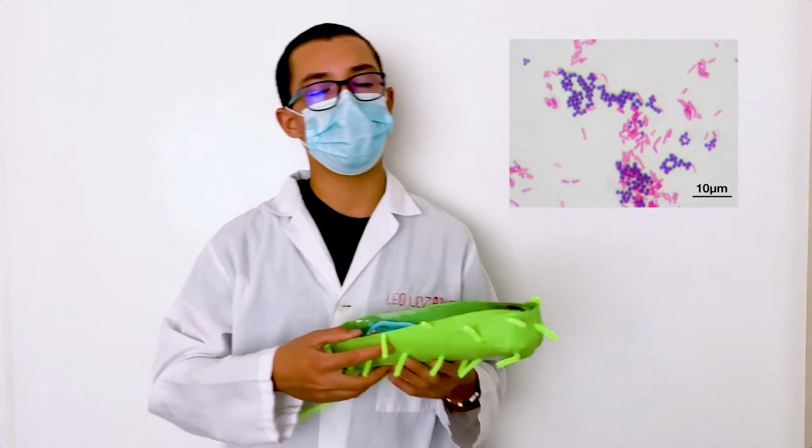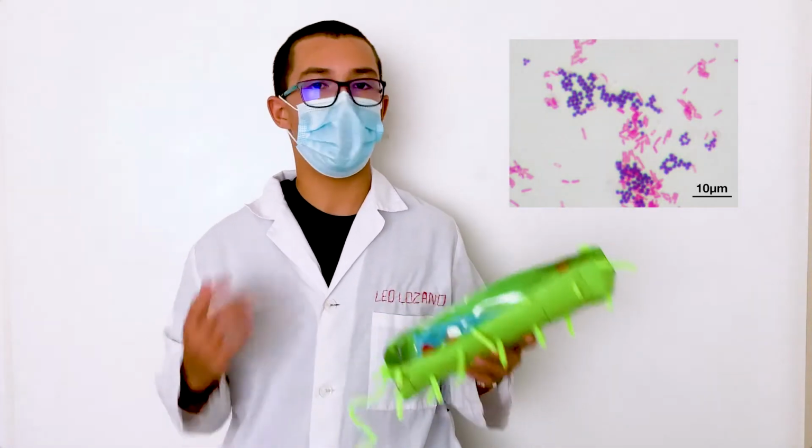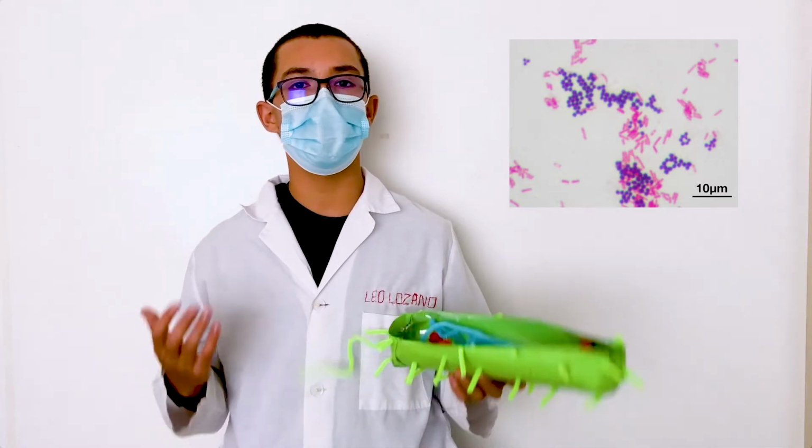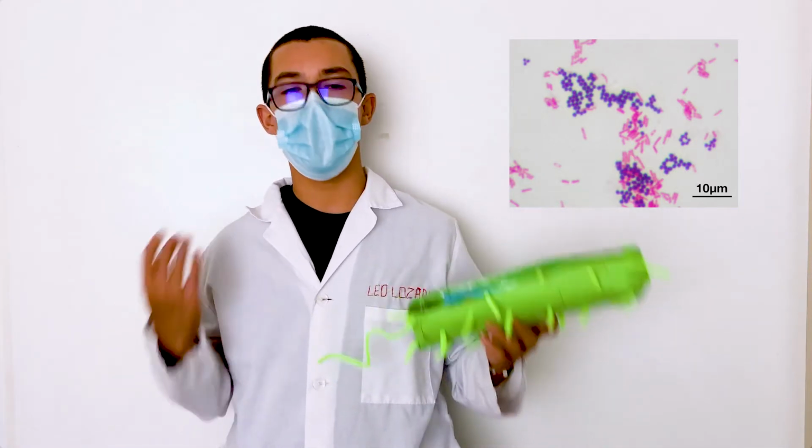proteins. As it is considered a gram-positive bacterium, the standard gram staining technique is used. Apply crystal violet to stain the bacteria and apply iodine to intensify that stain.